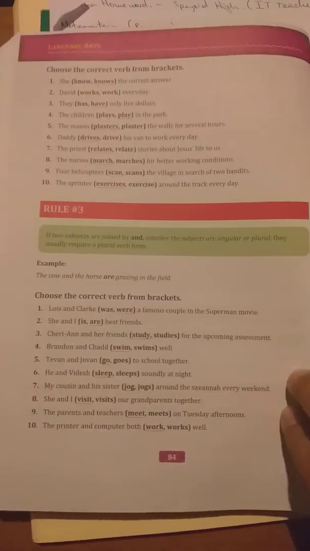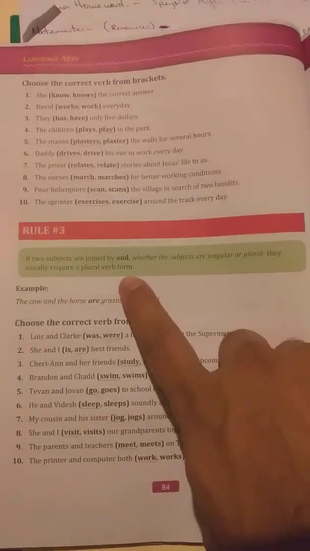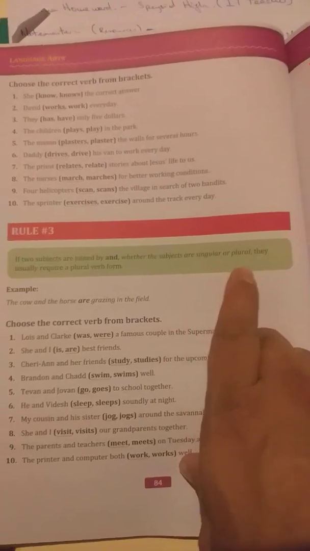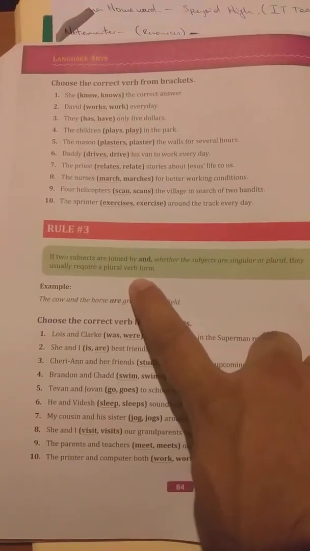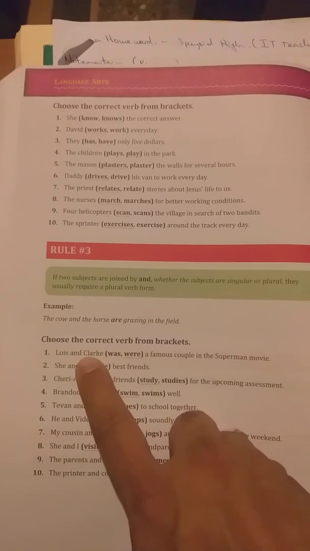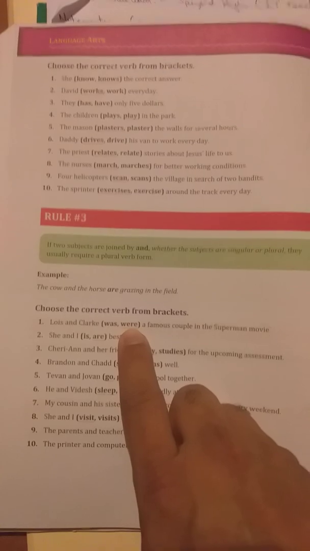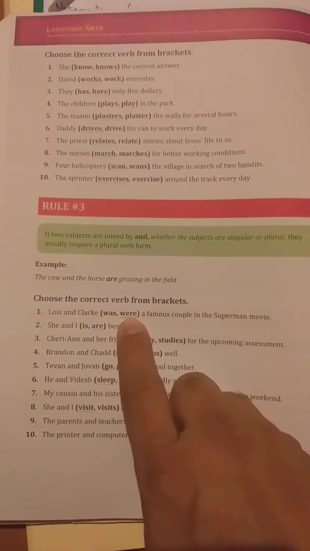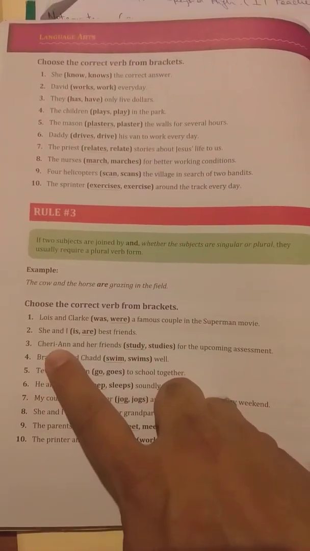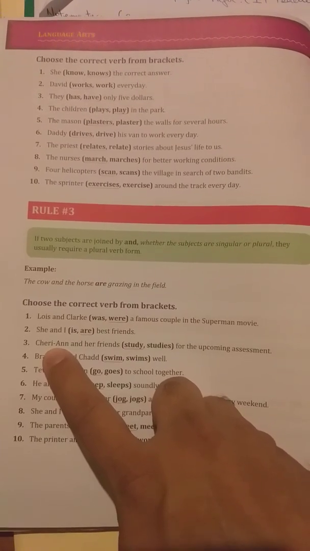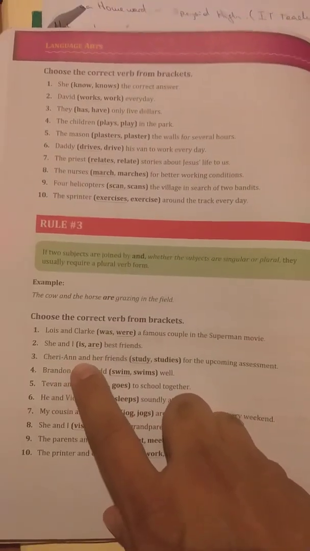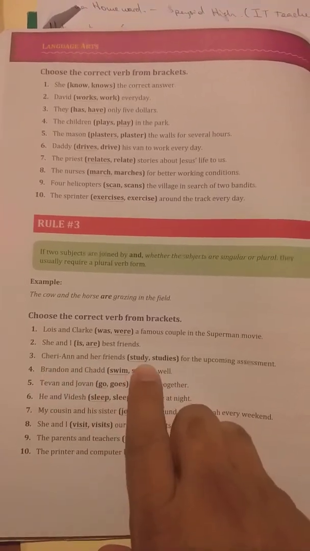Rule number 3 states when two subjects are joined by and, whether the subjects are singular or plural, they usually require a plural verb form. So here you can see two singular subjects joined by and. The verb will be in the plural form. Next one, if singular and plural subjects are also joined by and, the verb will be plural. So that's rule number 3.